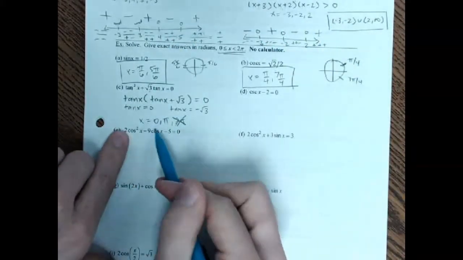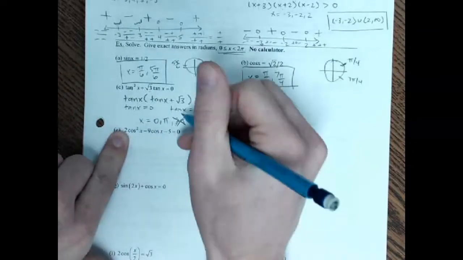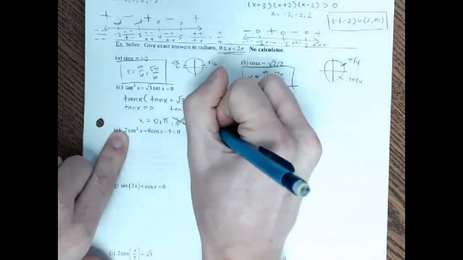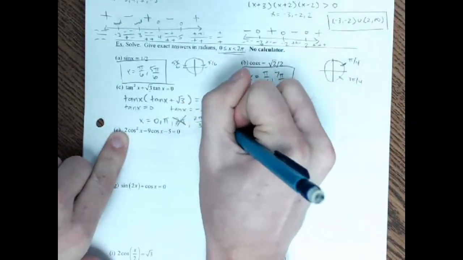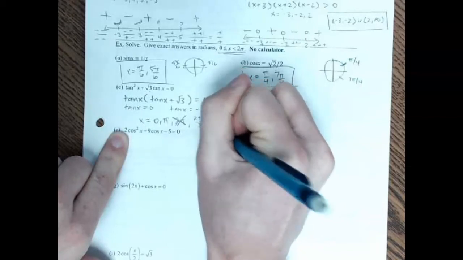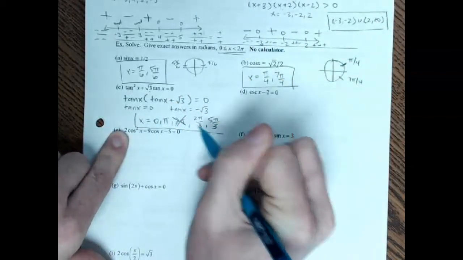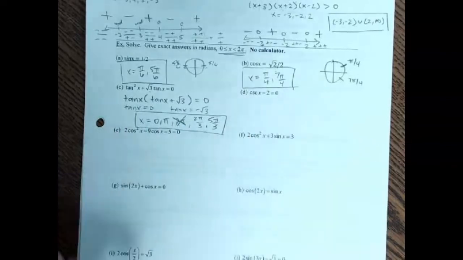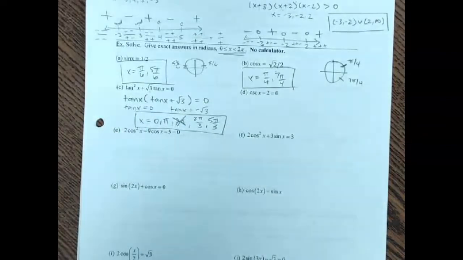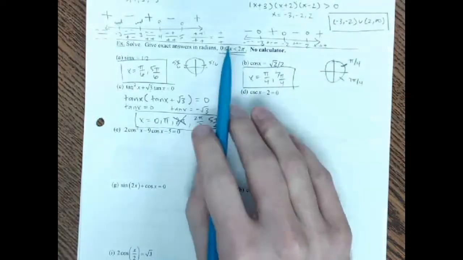But those are all the angles where the tangent is 0, and then you still needed to go snag the other 2 angles where it was the negative root of 3. So that one ends up having 4 answers. If you were to put the 2 pi, then you could potentially have 5, but you don't want the 2 pi because it's non-inclusive.